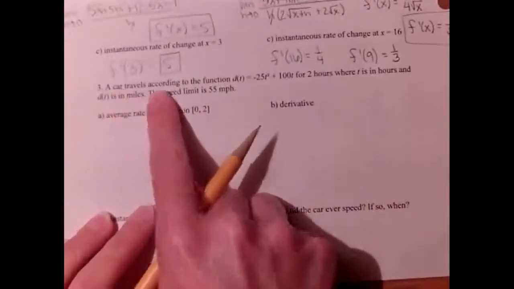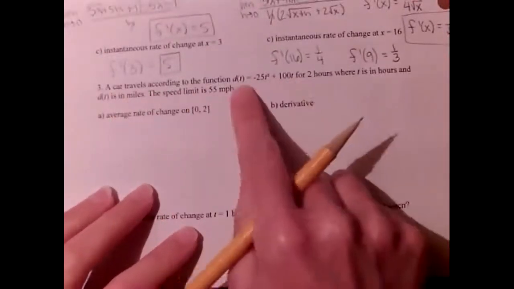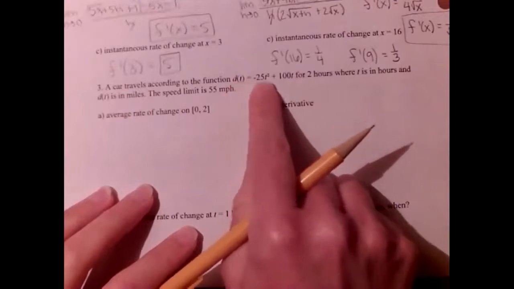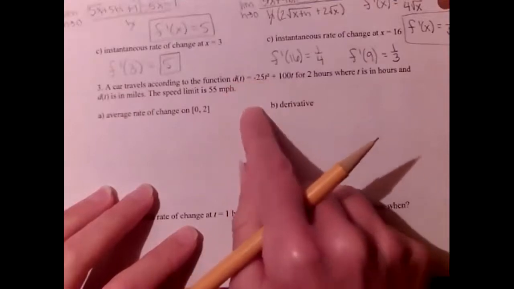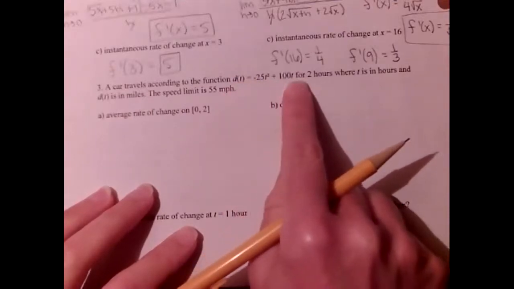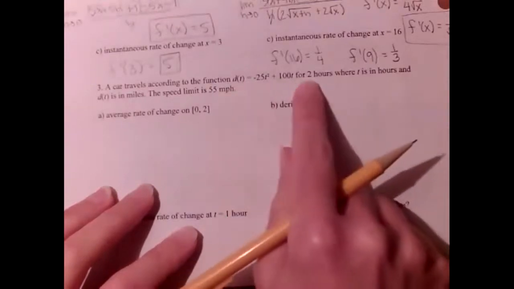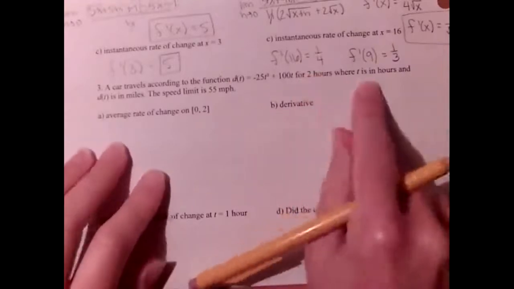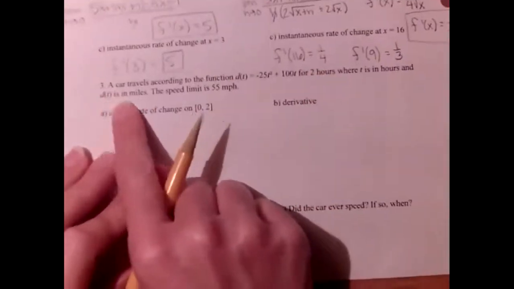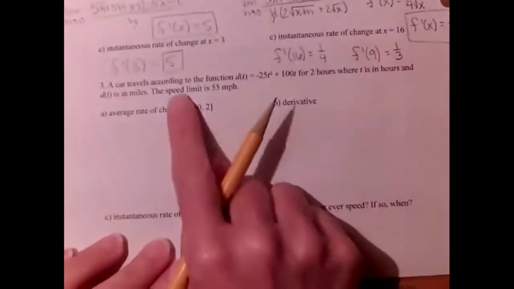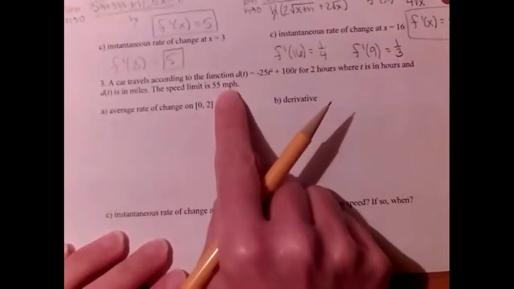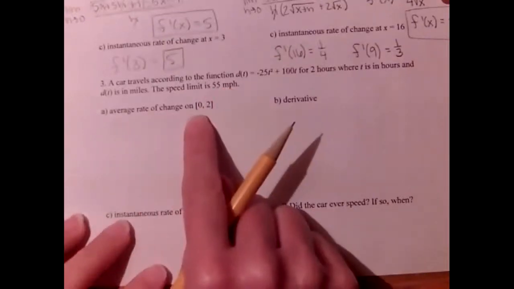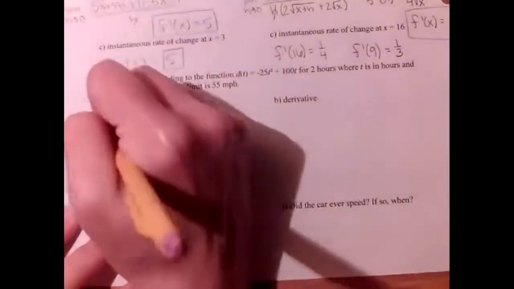All right, so we're going to try one more. A car is traveling according to this function. If the d for distance and the t for time bothers you, you can rewrite it as f of x. There's nothing wrong with that. That is totally fine. The car is traveling for 2 hours. Time is in hours, and d of t is in miles. So we've got miles per hour. Ooh, the speed limit is 55 miles per hour. So find the average rate of change on the interval 0 to 2.